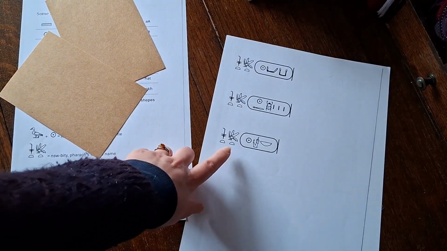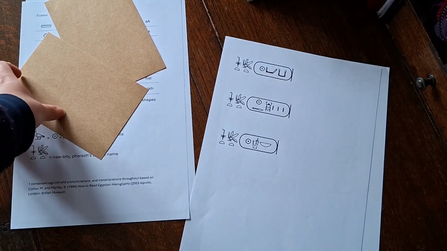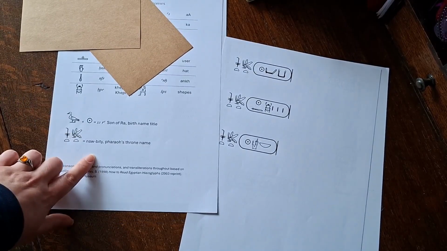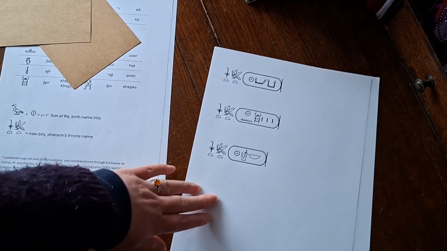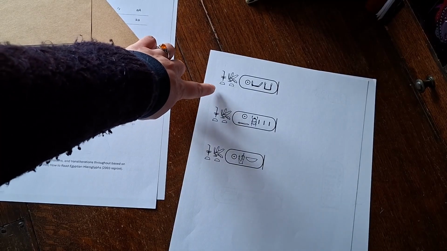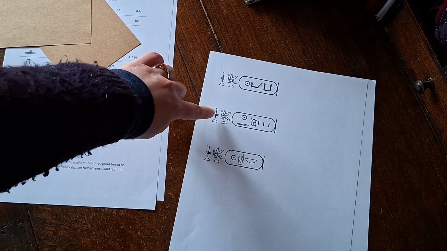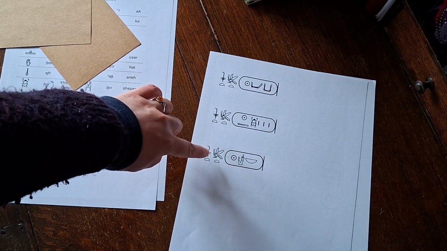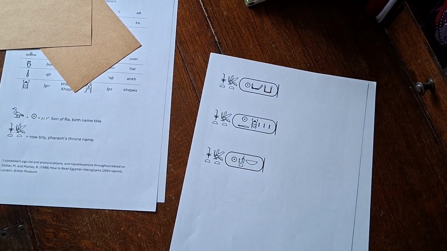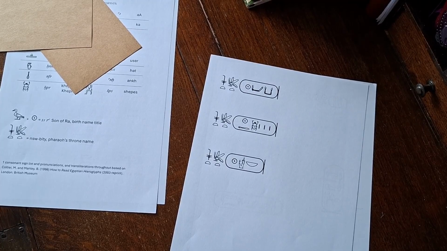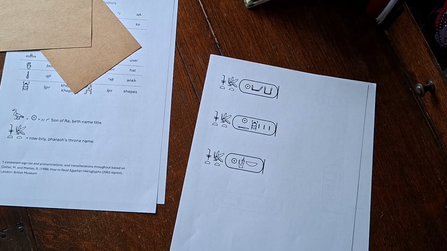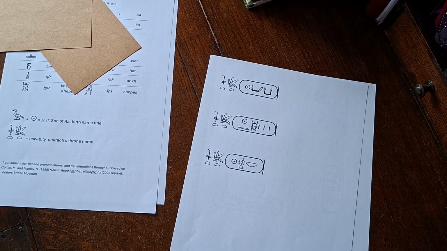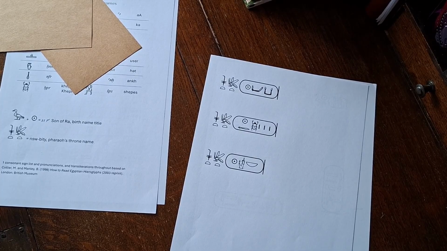is by looking at their Nesu-bity name, the name that we talked about at the beginning, their throne name that the pharaoh takes on at the accession of the throne. This is the throne name of Amenhotep I, Amenhotep II, and Amenhotep III. You don't have to read these. If you want to go to a museum and just read, this is Amenhotep's, this belonged to Amenhotep or was made by some sort of rich person during the reign of Amenhotep, then Amenhotep is enough.